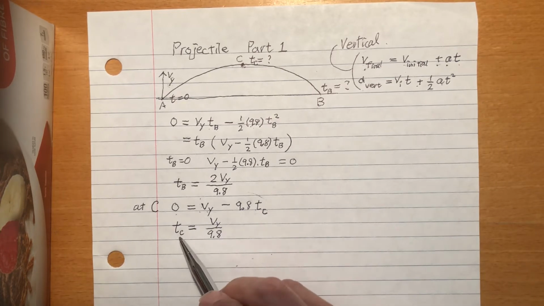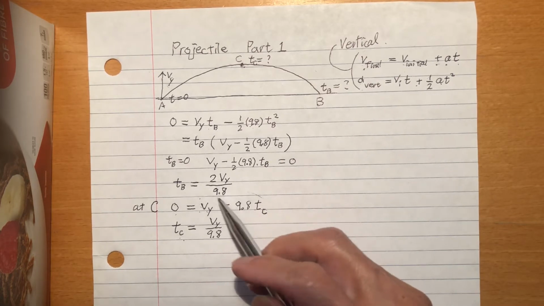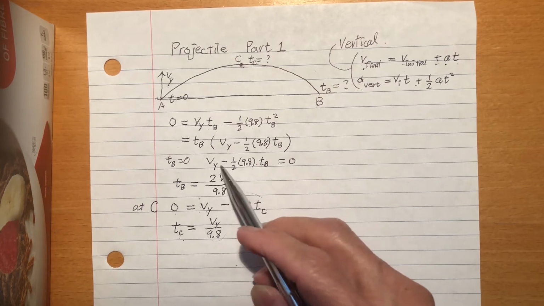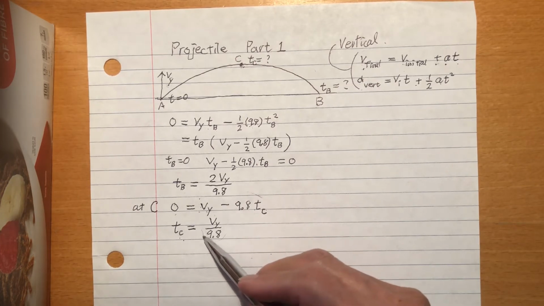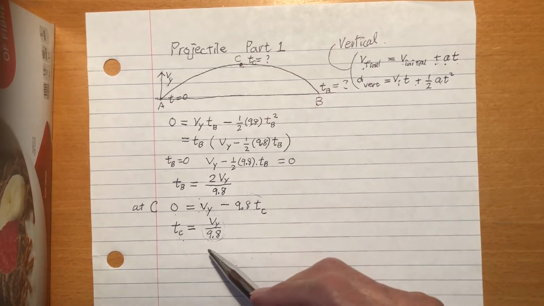Let's compare Tc with Tb. Look, this time is double this time. It's so clear.